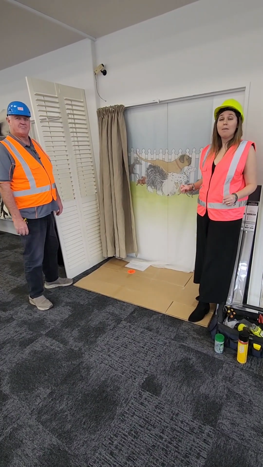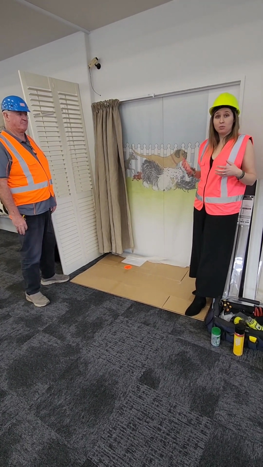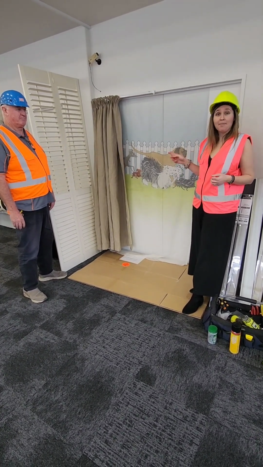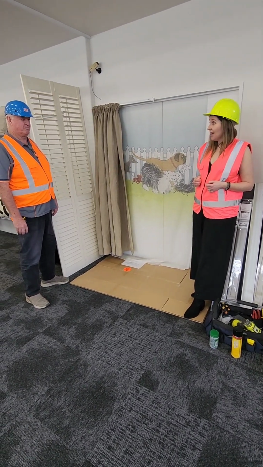So choosing how many curtains to put on each window. Typically, we would normally put a pair on each window, one to the left and one to the right. However, there are some exceptions to this. Bob, can you give me a couple of examples, please?